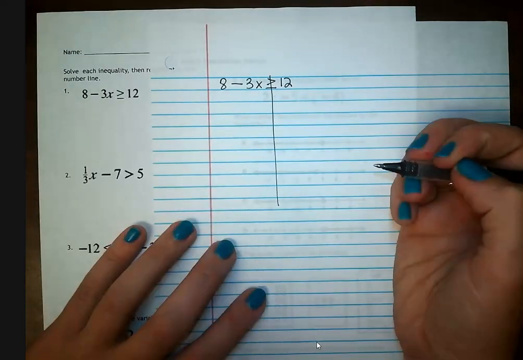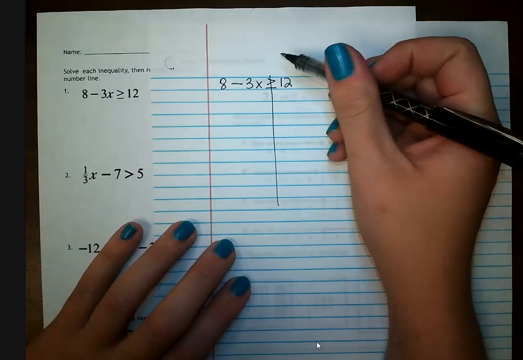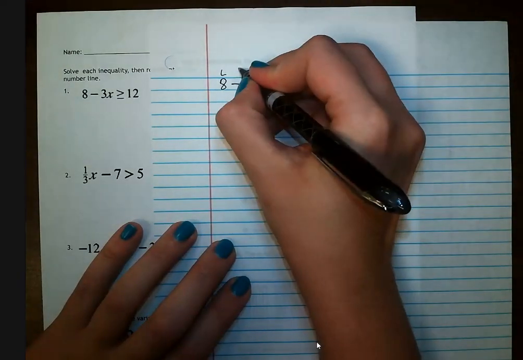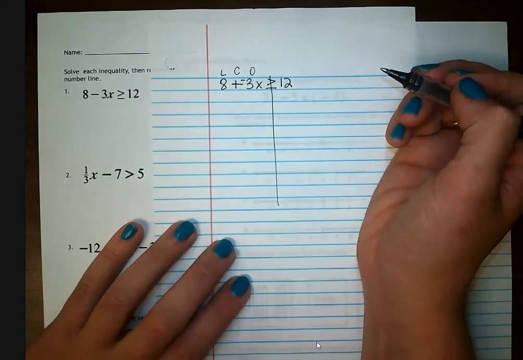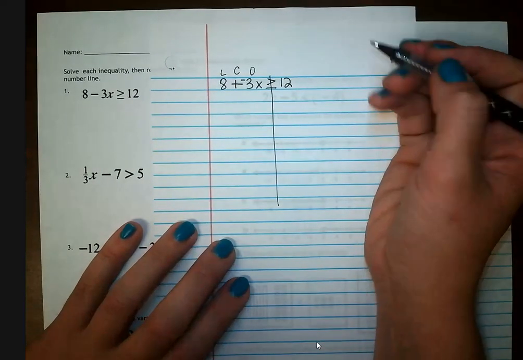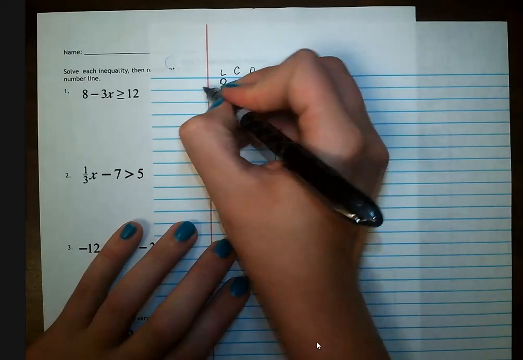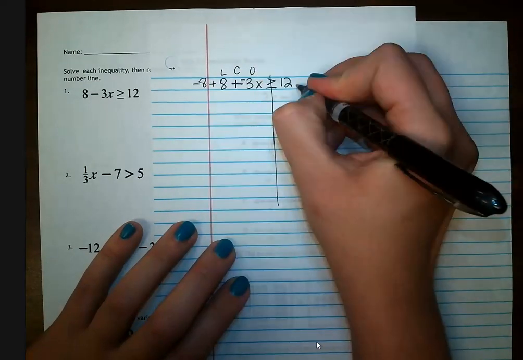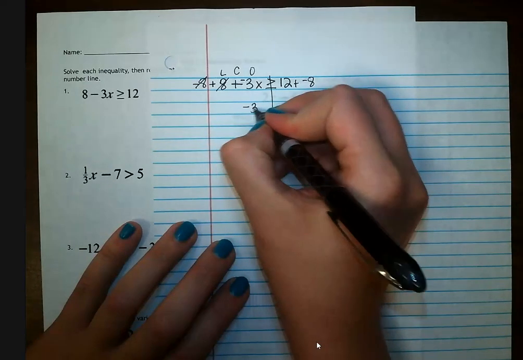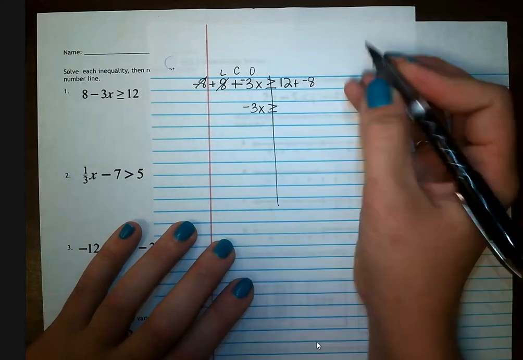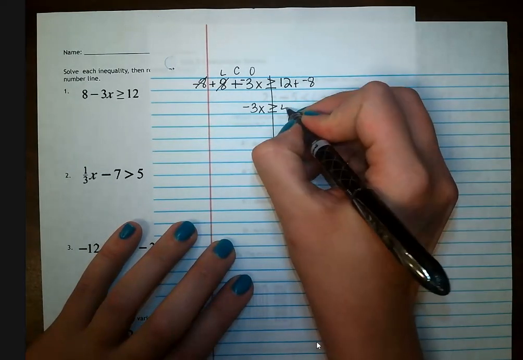So I'll draw my line. Step 1 is make sure it's an addition problem. It is not, so I'm going to do LCO. So you have 8 plus negative 3x is greater than or equal to 12. Step 2 says get rid of the constant. So to get rid of the constant, I add the opposite on both sides. 8 and negative 8, they cancel. So I have negative 3x is greater than or equal to, and 12 plus negative 8 is 4.